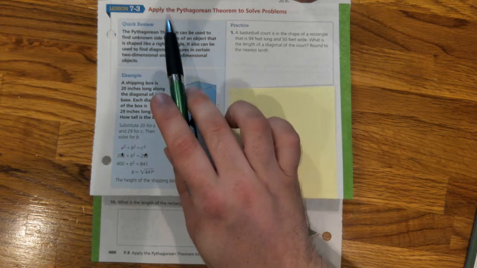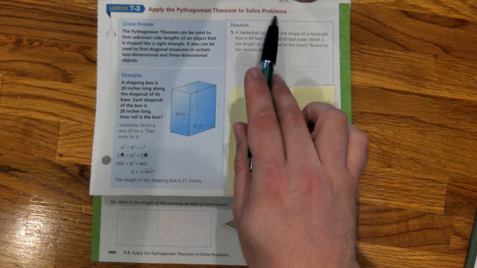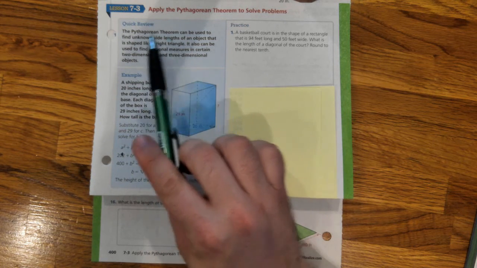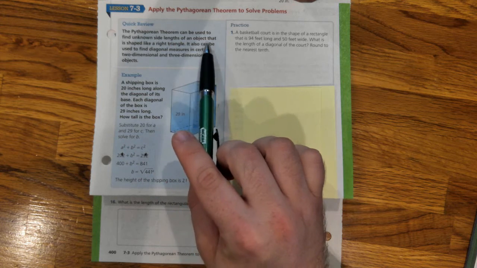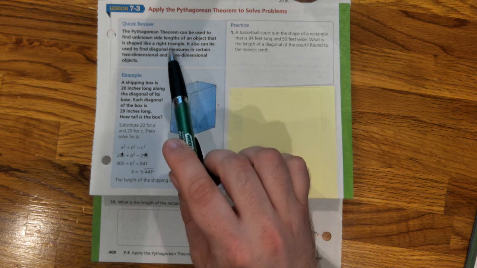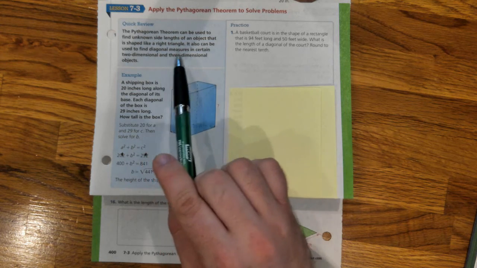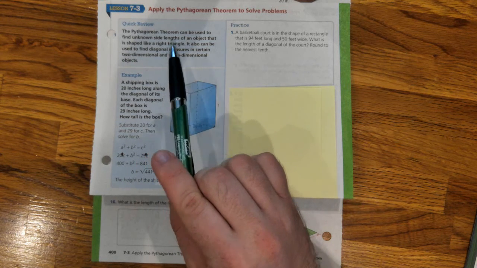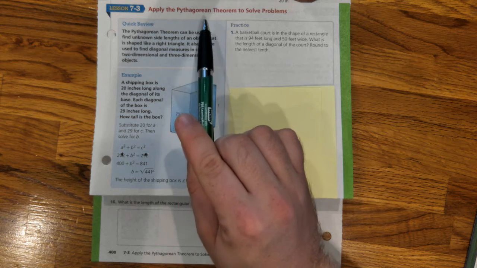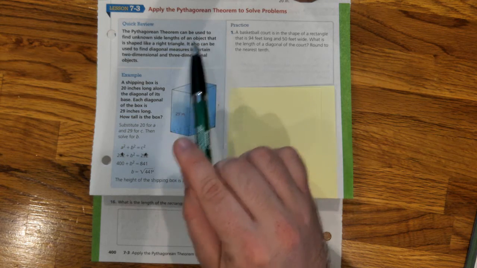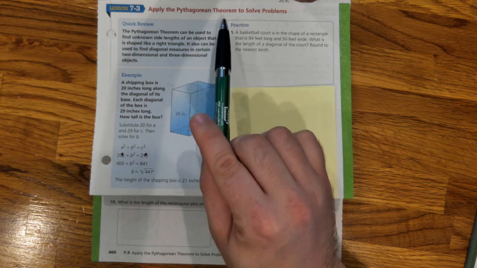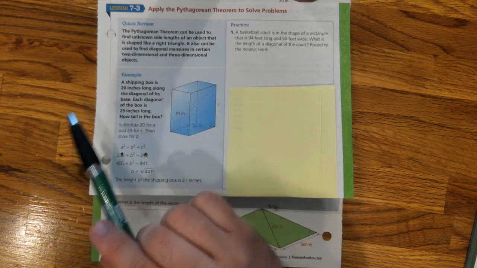Okay, so we are going to be applying the Pythagorean theorem to solve problems. Quick review here. The Pythagorean theorem can be used to find unknown side lengths of an object that is shaped like a right triangle. It also can be used to find diagonal measures in certain two-dimensional and three-dimensional objects. So you definitely want to make sure you complete the first Pythagorean theorem assignment and understand the last video about that before looking to apply the Pythagorean theorem.